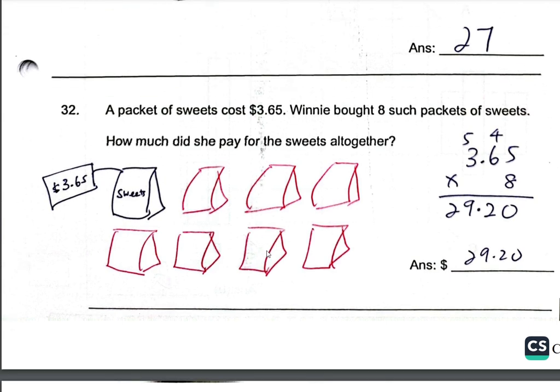The next one is a simple multiplication question. A packet of sweets costs $3.65. Winnie bought 8 such packets of sweets. 1, 2, 3, 4, 5, 6, 7, 8. How much did she pay for the sweets altogether? I simply multiply by 8. Now, of course, if you're not so good at multiplication, you can try addition, though you should learn how to multiply. Adding this will be a lot more work.